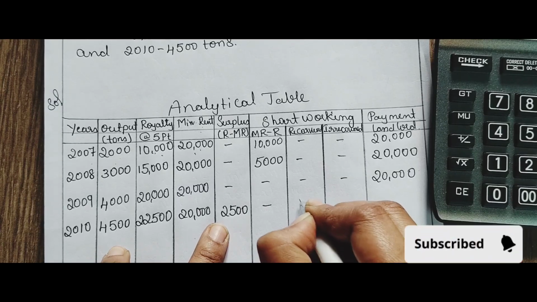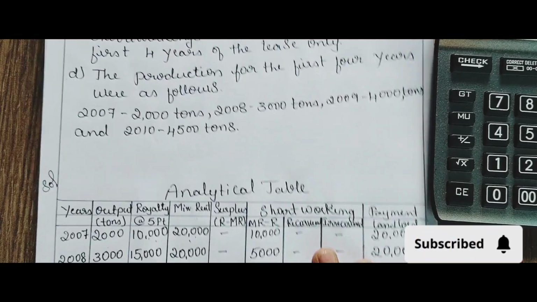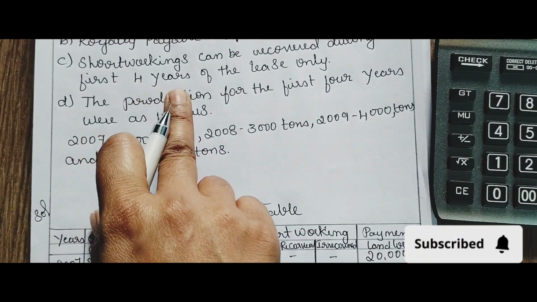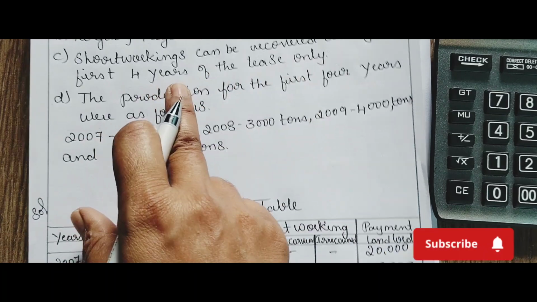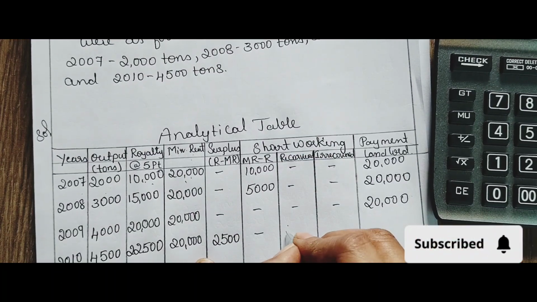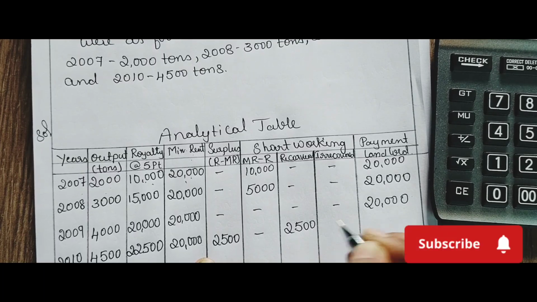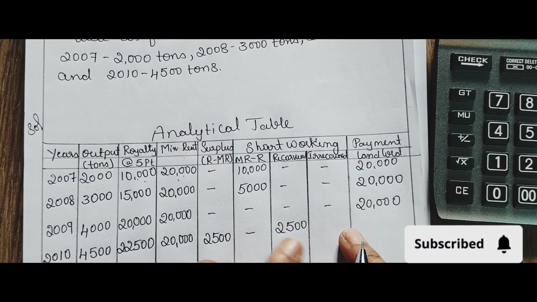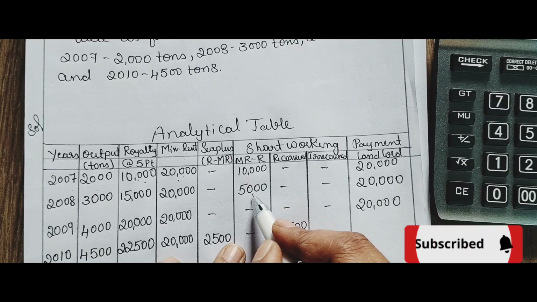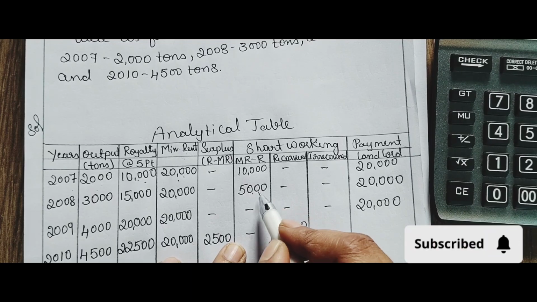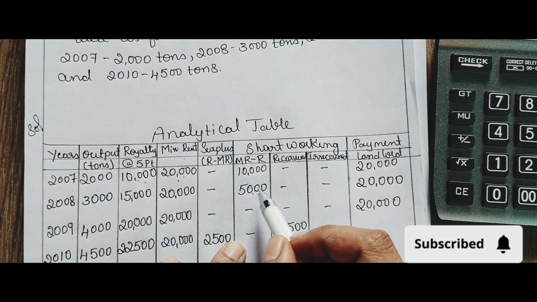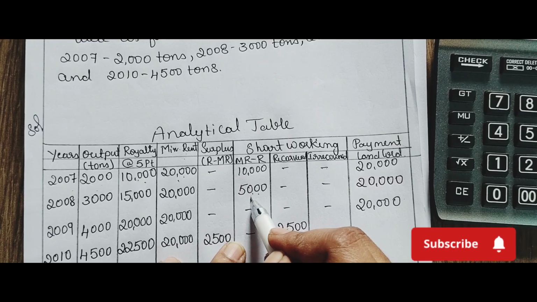You can recover 2,500 because they said 4 years lease only. Within the 4 years you can recover. This is the 4th year. You are recovering 2,500 rupees. Now how much is recovered? Total short working is 15,000. Understand here, here we make mistakes. 10 plus 5, 15,000.